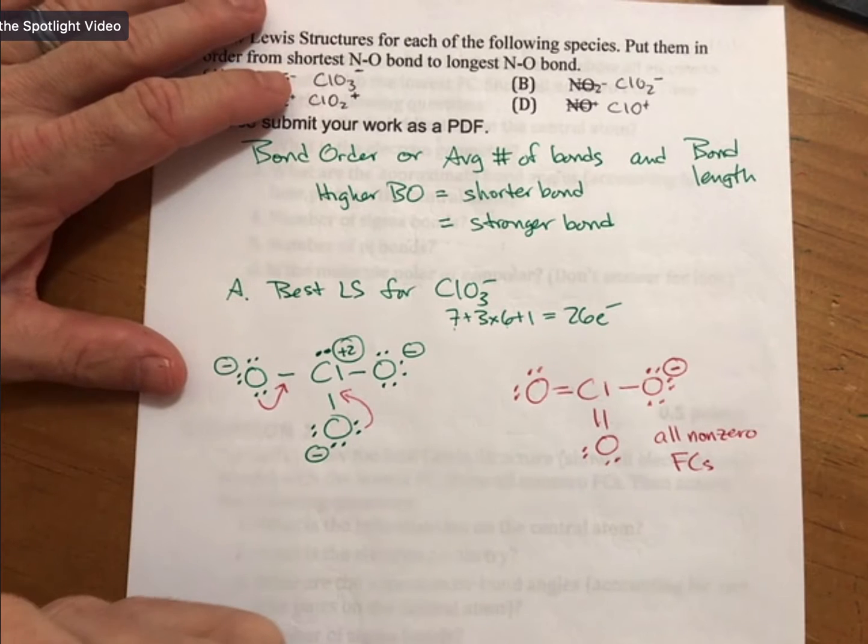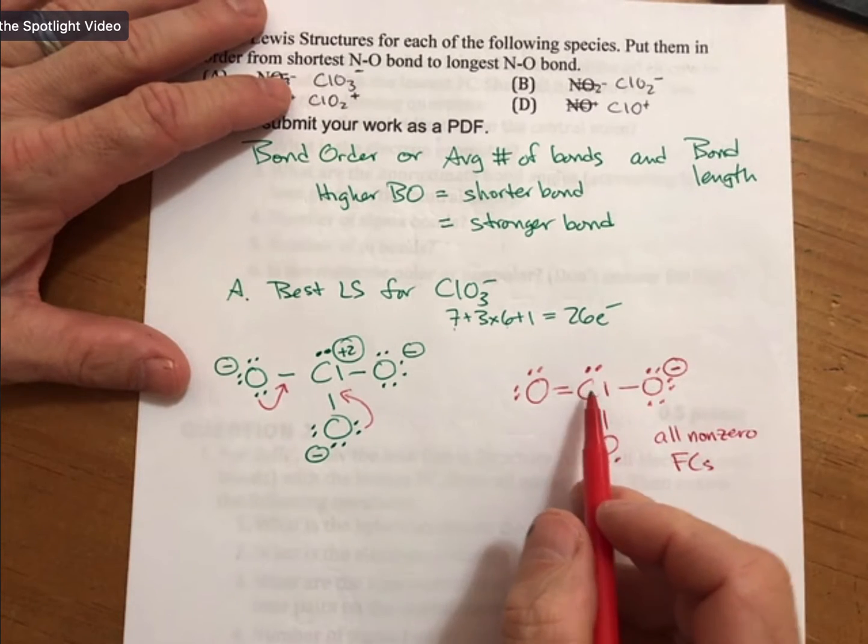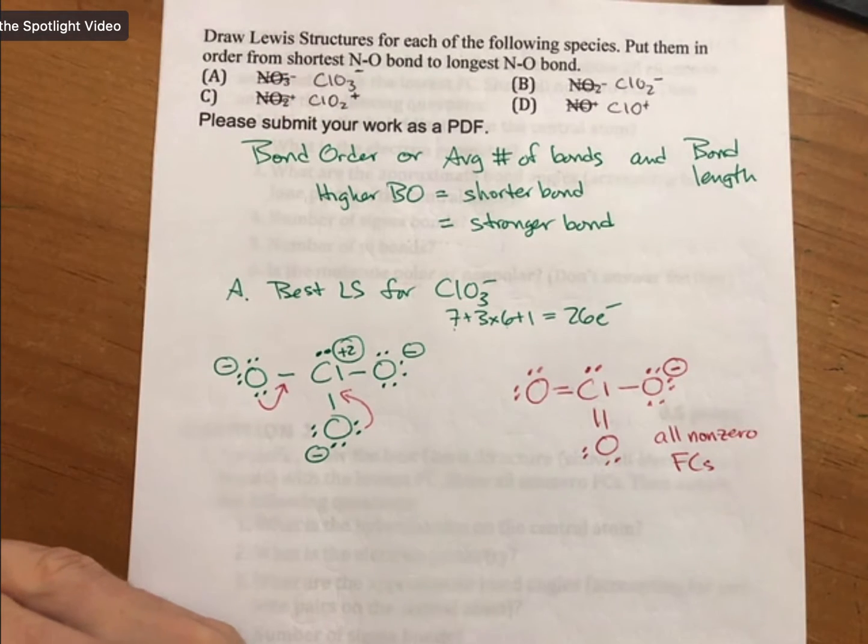Professor, you didn't put the valence electrons. Oh, thank you, Daryl. I keep forgetting those electrons on that central atom. Thank you. That should be better now. Otherwise the formal charges are off.